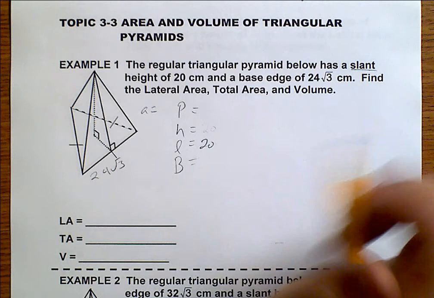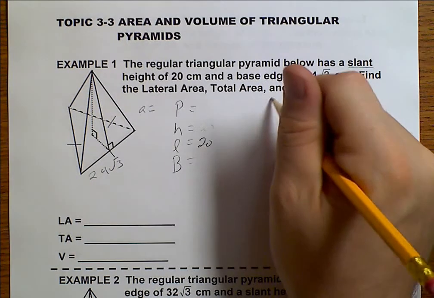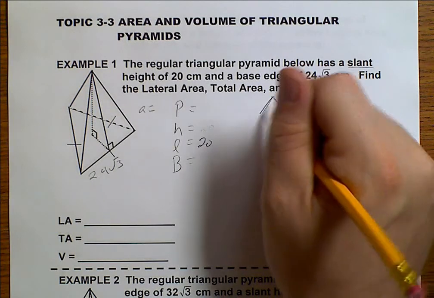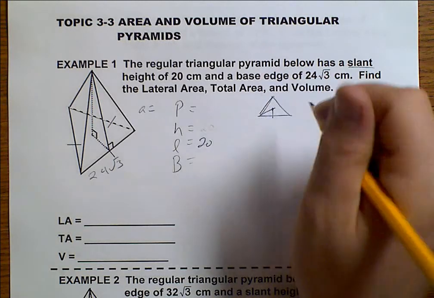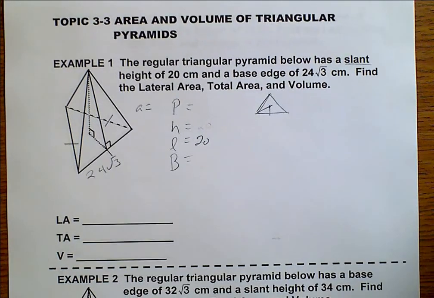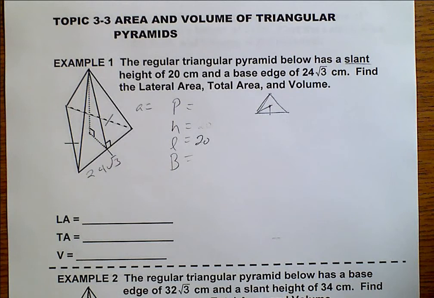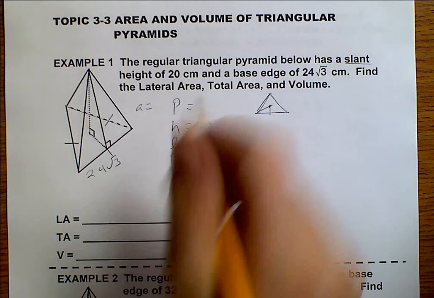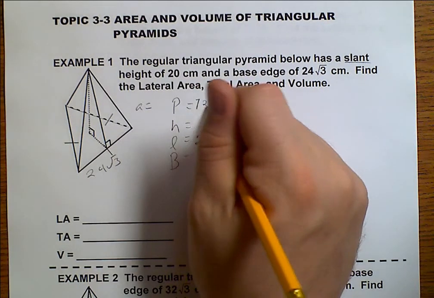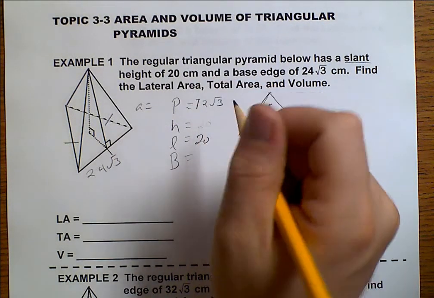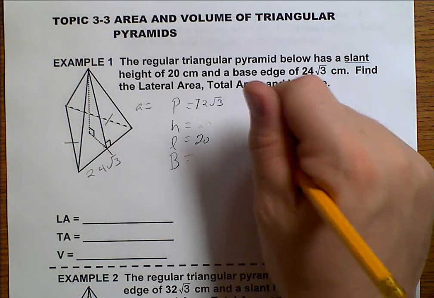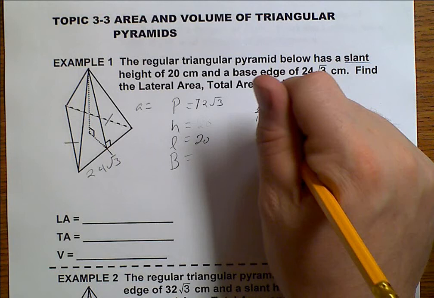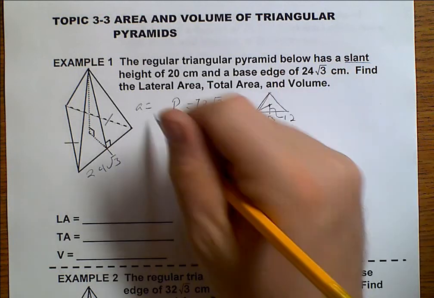So given that, we need to figure out what our apothem is, because that's going to be the first step after finding our perimeter. Perimeter is very easy. Our perimeter is just 24 times 3, and we get that our perimeter is 72 square root of 3. Now our apothem, if this is 24, that means that this is 12 square root of 3, which means that my apothem is just 12.